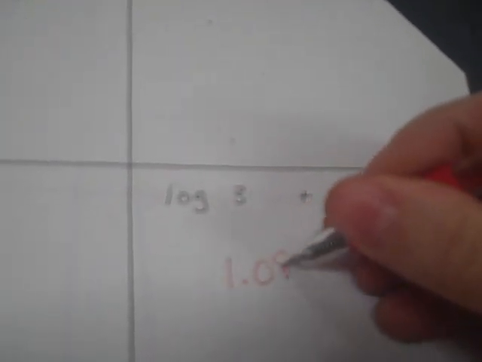Okay, now I want you to do something different. I want you to go log 3 plus log 4. Close the parentheses after you punch that in before you hit plus. Oh, what do you notice? They're the same thing. That's because the operations times and plus, when dealing with logarithms, are kind of synonymous. Times and plus are partners.